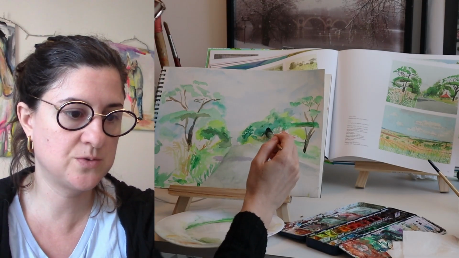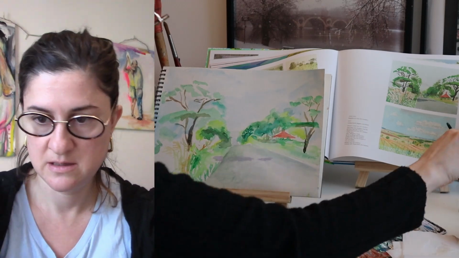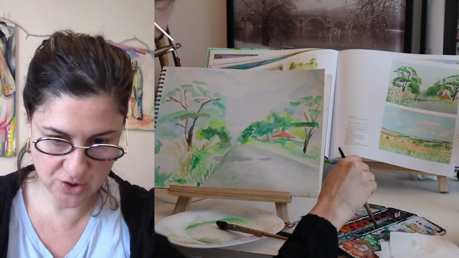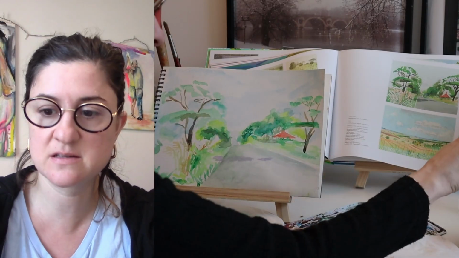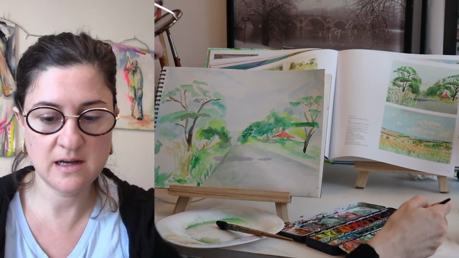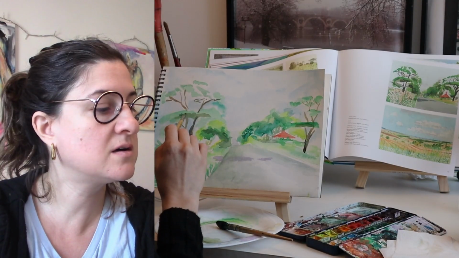Okay, I'm going to do some dabbing with the intention of making leaves, even though it's not the case in Hockney's. I like to add a little bit of, he has a few here.